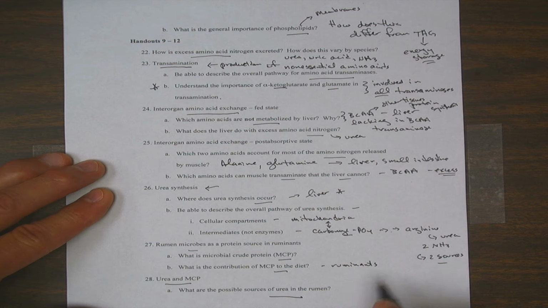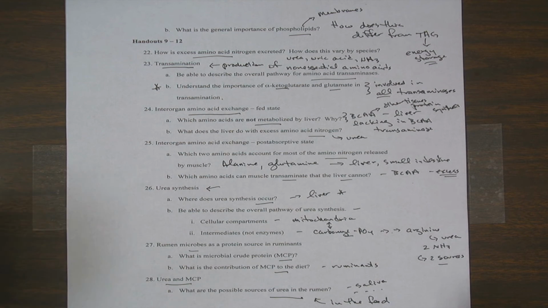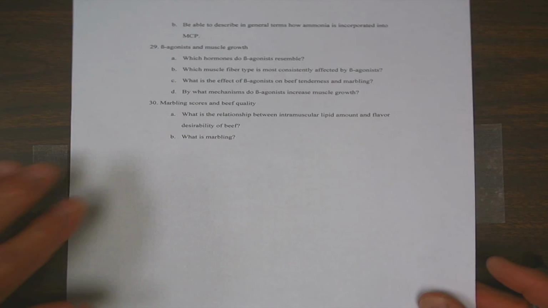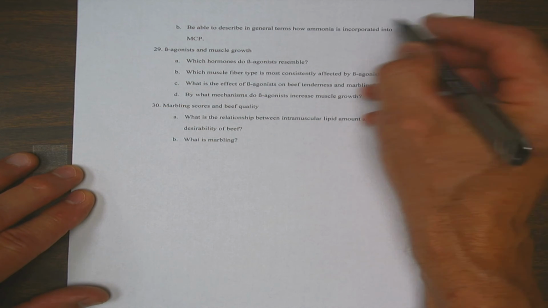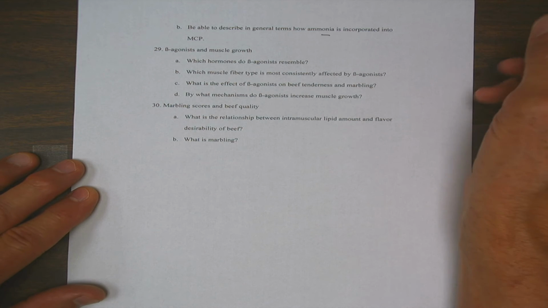What are the possible sources of urea in the rumen? And remember things like saliva and just absorption. So there are other sources of urea, and one of those is just in the feed, that will actually add urea to the feed in cattle, and that nitrogen can be used for the microbial crude protein synthesis. And just in general, be able to describe how ammonia is incorporated into microbial crude protein.